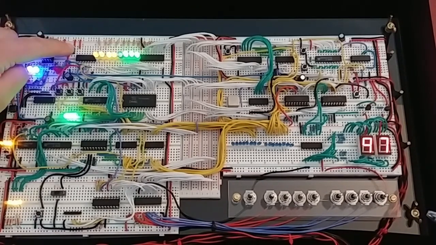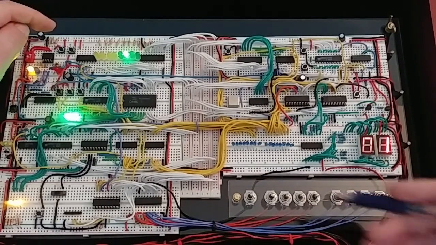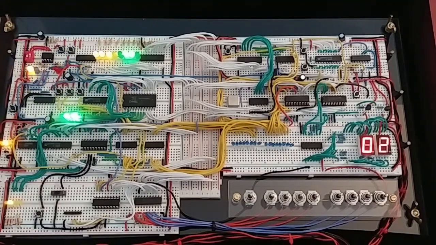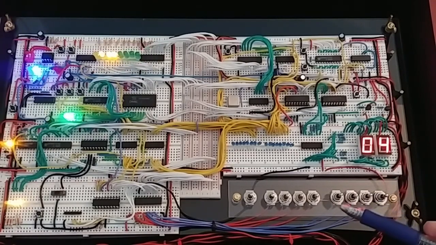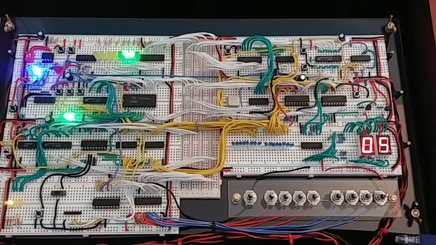Okay, we could halt the system by halting the clock. We could switch back to 2 hertz. All right, so now the clock is halted. We just clock it again and it will resume where it left off. Okay, so that's the basic operation of the computer. We introduced all the input elements and our display elements and how we use those.